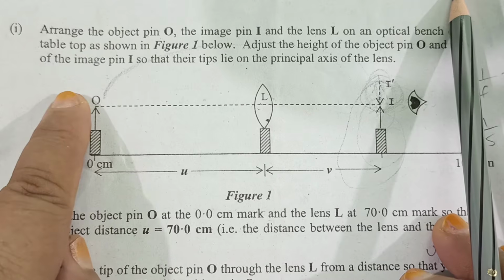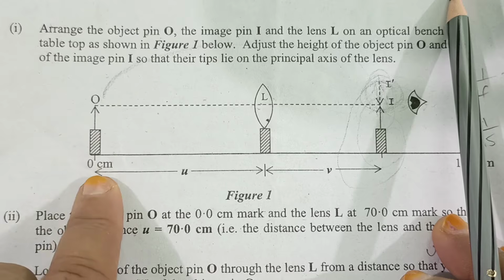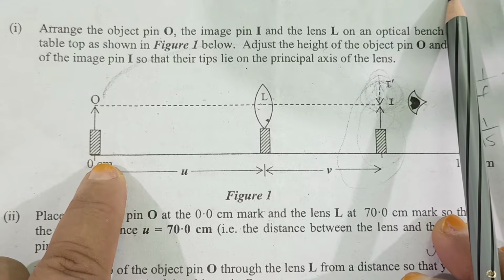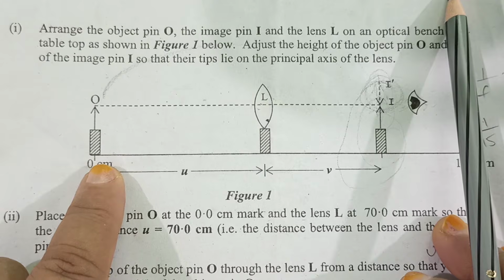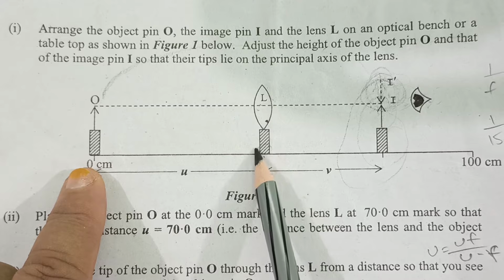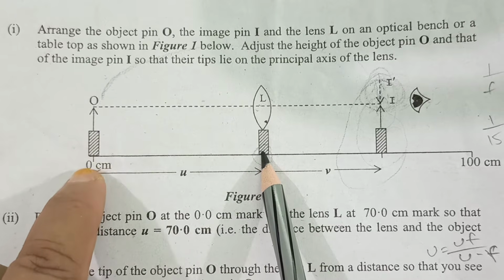The second point, they are giving you instruction to keep the object pin at 0 centimeter. This will not affect the experiment, but when you are asked to calculate u, then whatever is the position of the lens, you are supposed to subtract the position of the object pin.